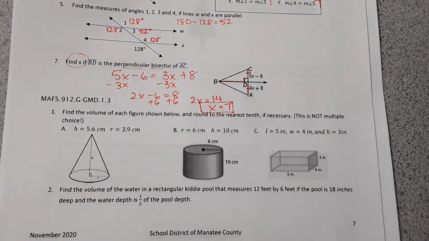Great. Now we're transitioning over into volume problems. For this, you may want to do the work on a separate sheet of paper because it gets really crammed, just FYI.